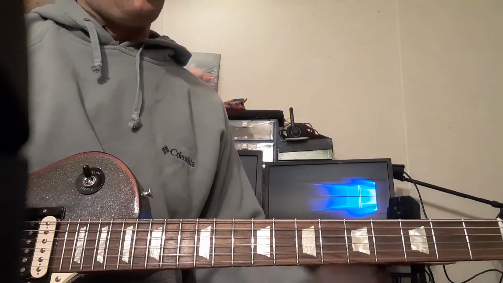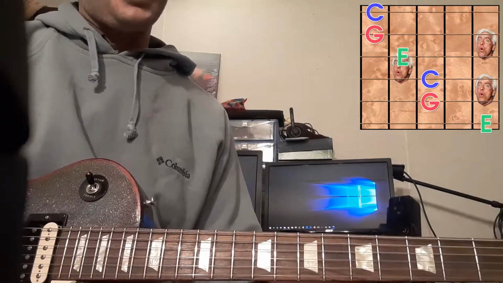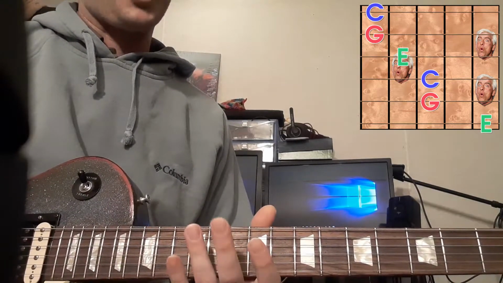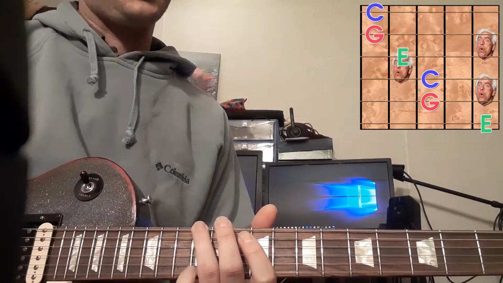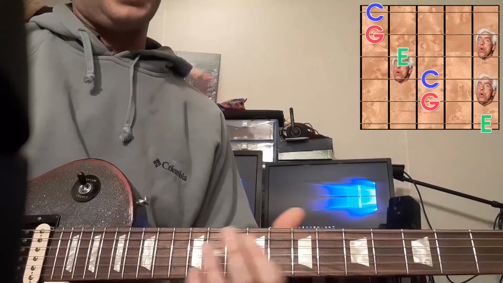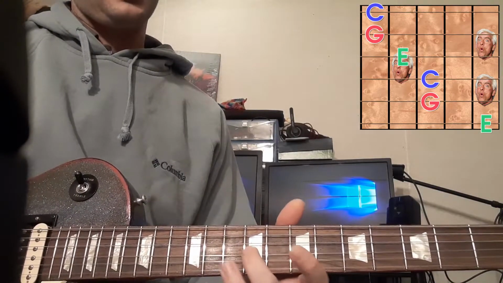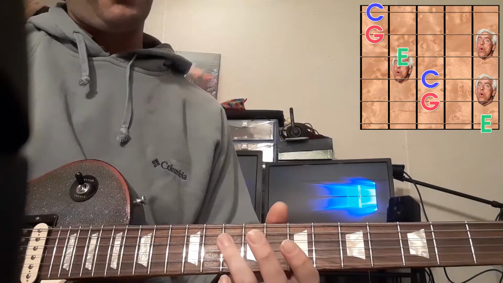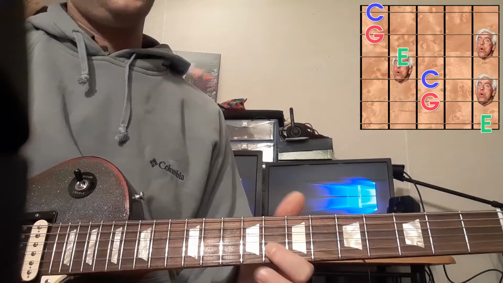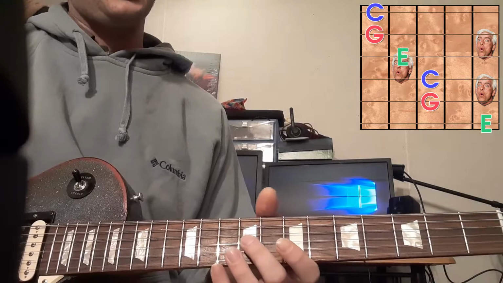Now, next up, we're going to be going up to the E, and we're going to be starting on the 12th fret, and we're going to start with first inversion here, because we have E, G, C, and then we're going to have second inversion, which is G, C, E, back to root position, which is going to be C, E, G, and then back to first inversion, E, G, C.